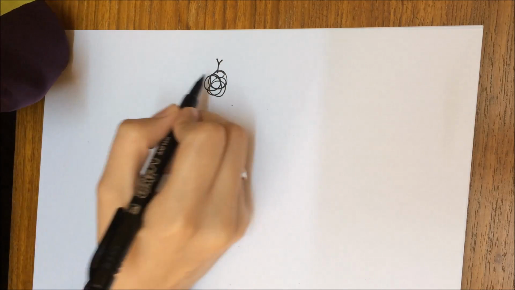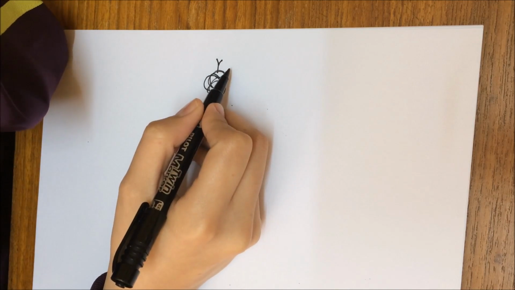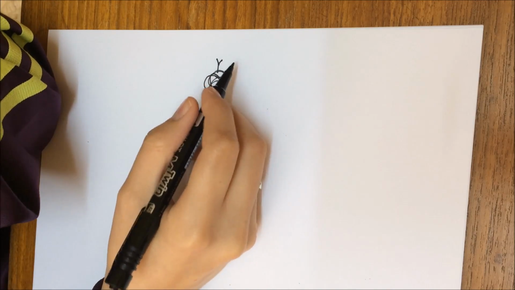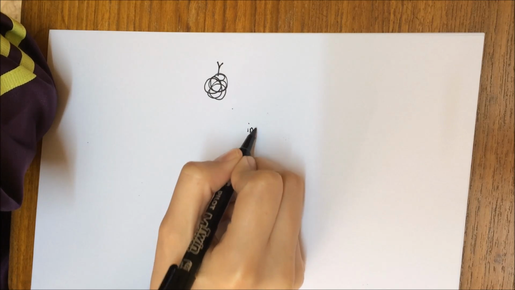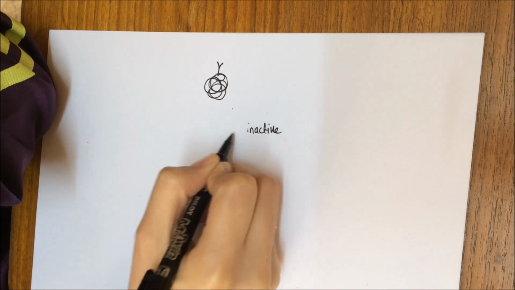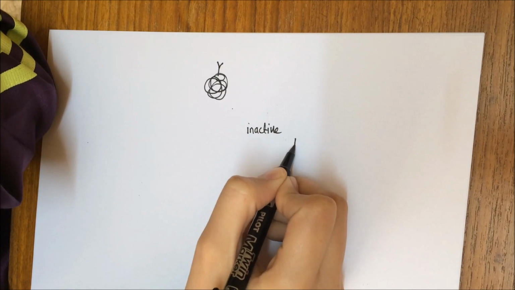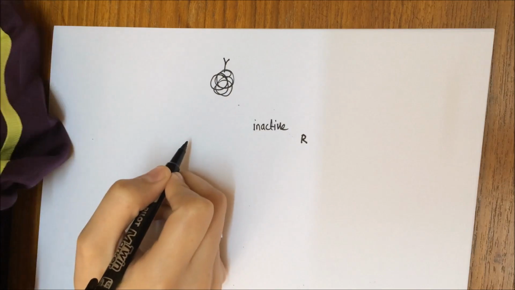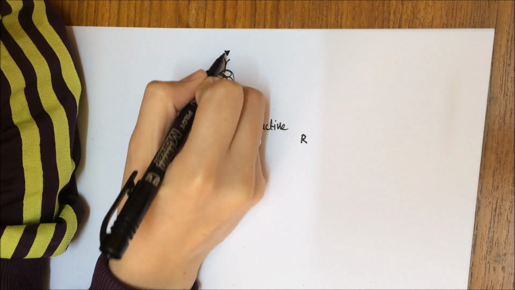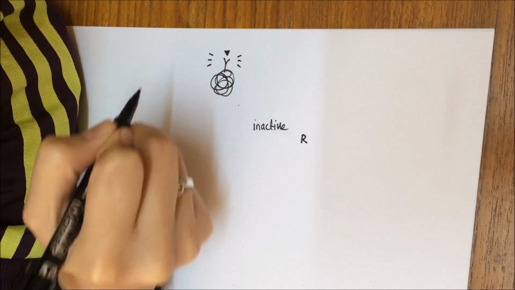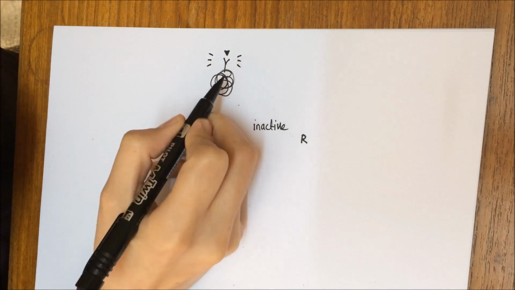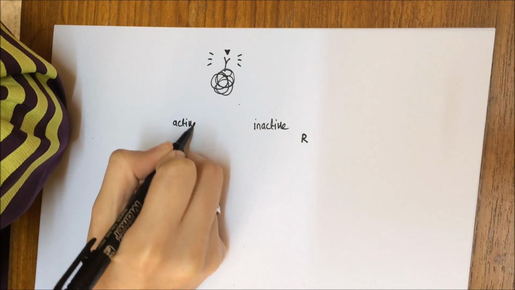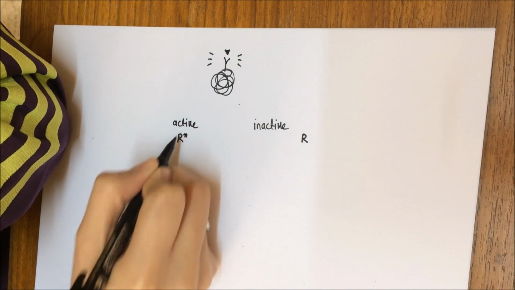Now, they used to think that this receptor, when it is just sitting on the cell without any ligand bound, it will be inactive, okay? This is the symbol of a capital R. And when a certain ligand comes and binds and activates this receptor, the receptor will be active. This is the R with a star.